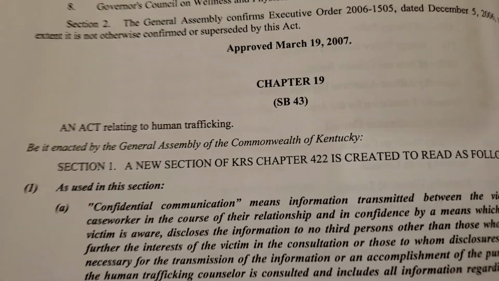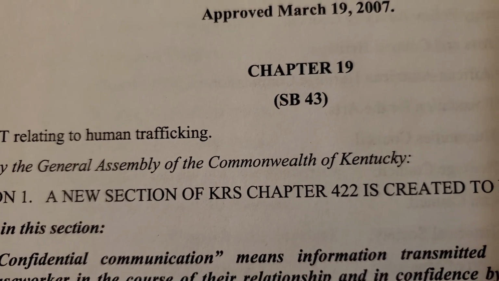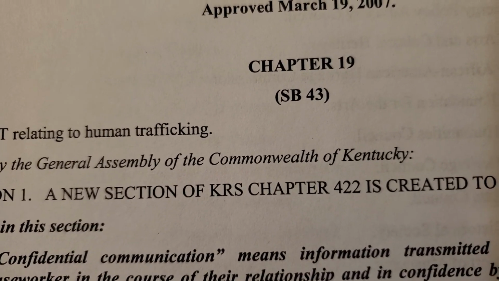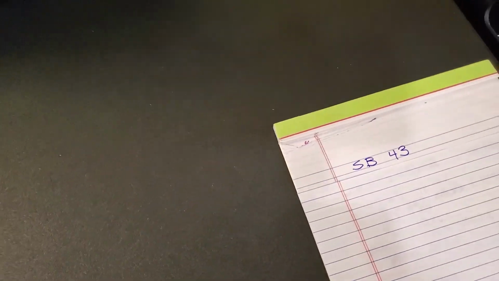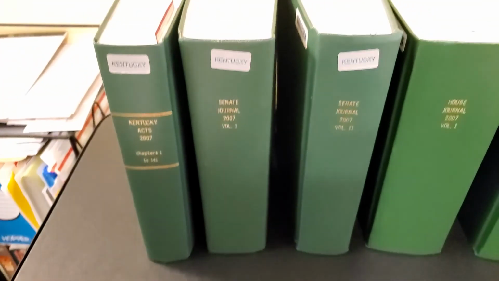But for the legislative history, the main thing I need to do right now is get the Senate bill number. So I get that, set it aside, and write it down on my piece of paper that I'm following along with. I suggest you do this with a piece of paper because you'll be using your phone to take pictures as you go through this.